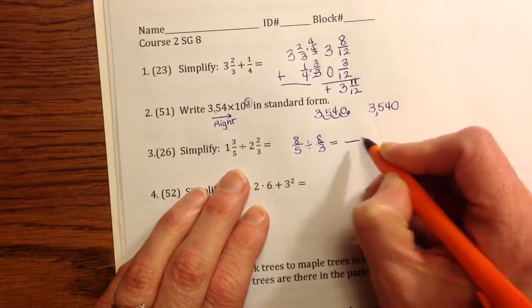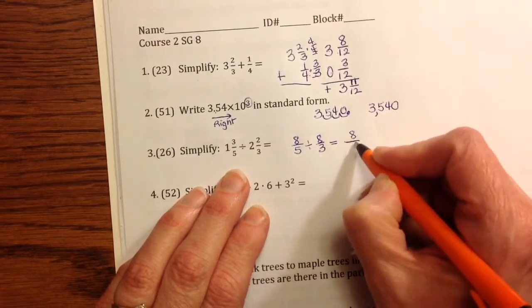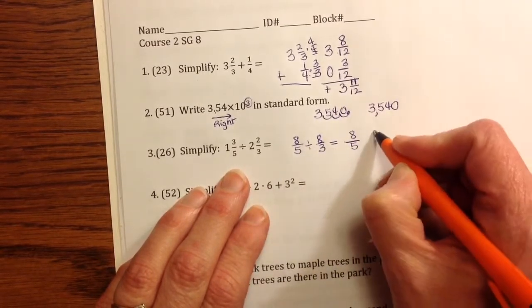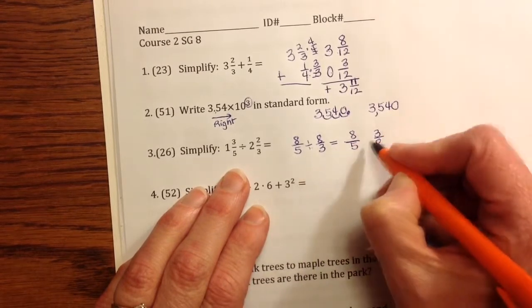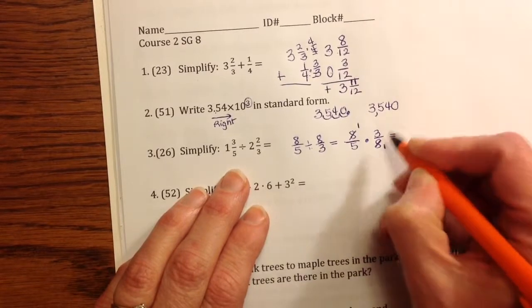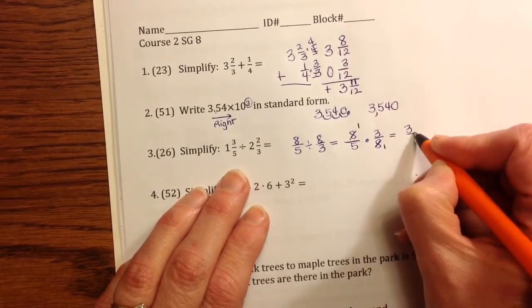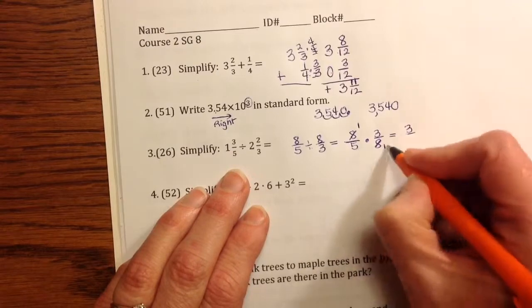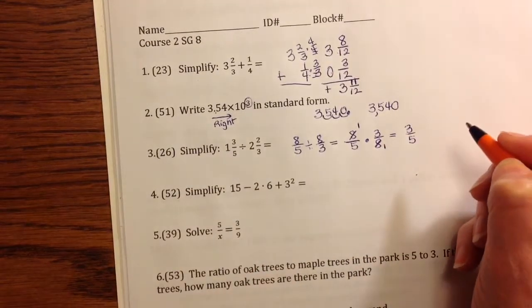Now to divide fractions, you want to keep the first one, just like it is. You want to flip the second one, take its reciprocal, and change it to multiplication. Now I've got some canceling I can do with my 8s. And so now I have 1 times 3 on top and 5 times 1 on the bottom, which is in lowest terms.